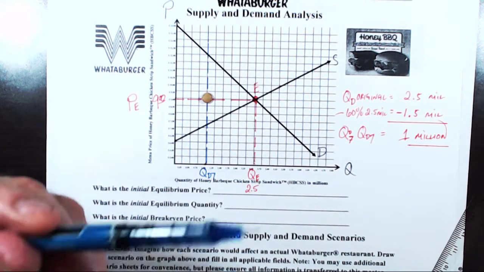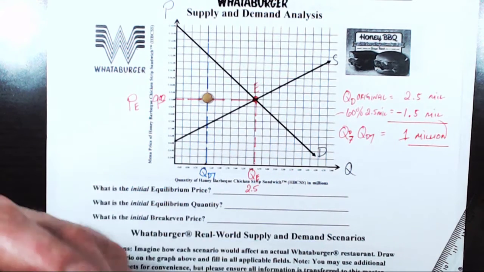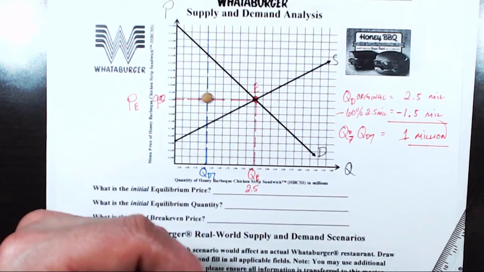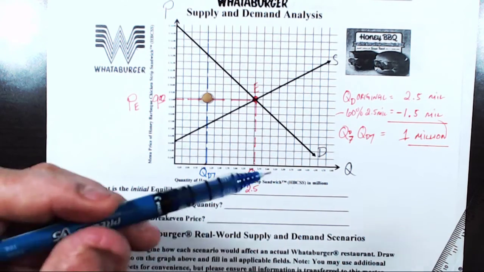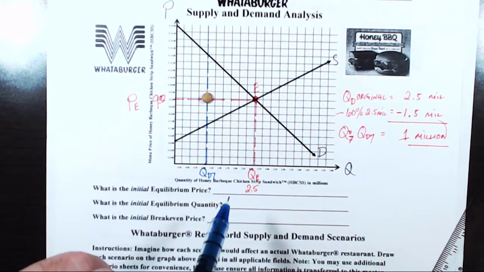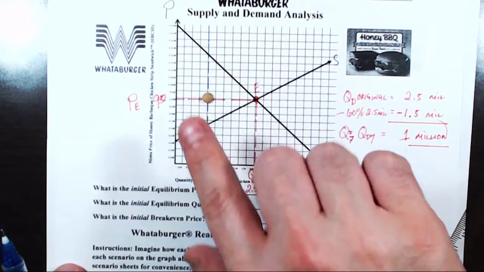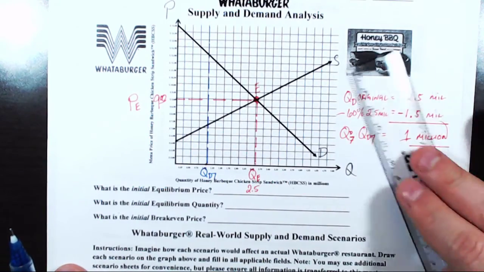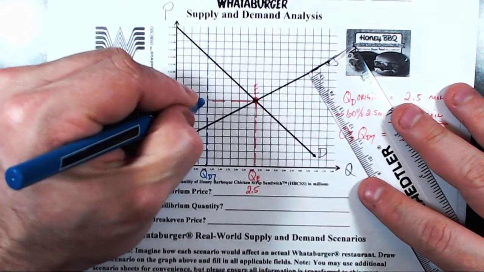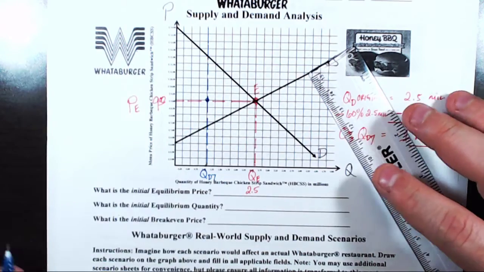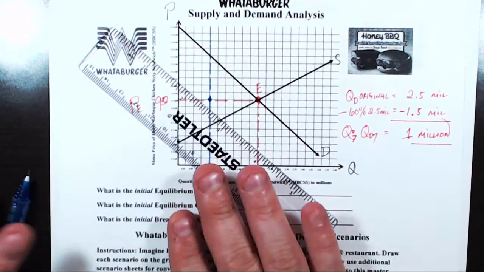Well, the drive-through lanes are closed, so we're not changing supply, we're changing demand. The customers don't come inside the restaurant, so they go somewhere else. So they decrease their demand for the product because they couldn't come inside the restaurant. So they just lost that drive-through traffic. So we'll indicate, we'll point there. And we're going to draw in a new demand curve.